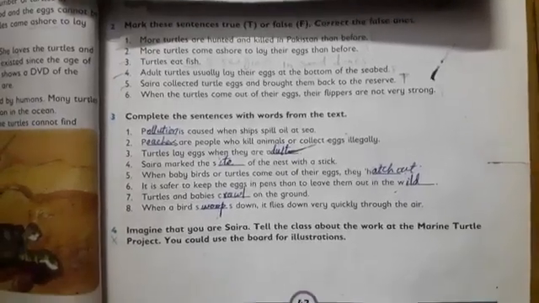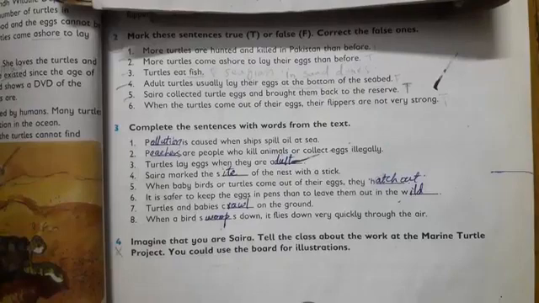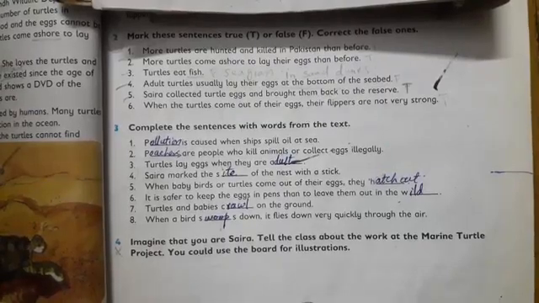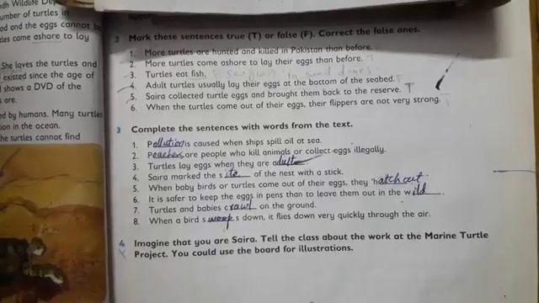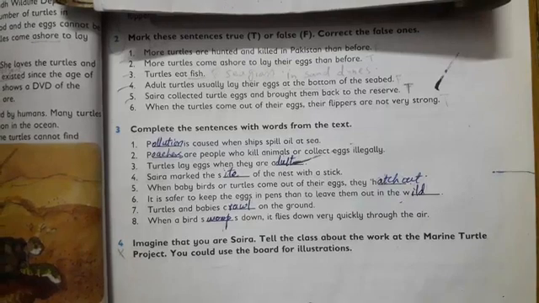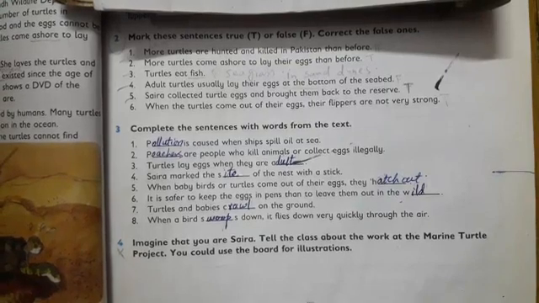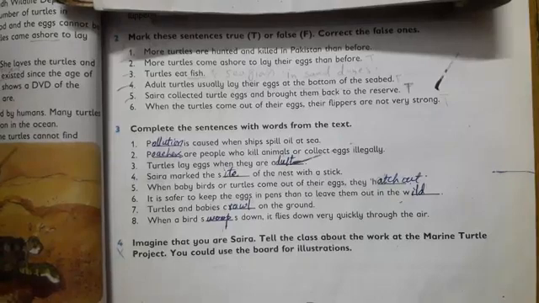Come to question 3. Here you have to complete the sentences with words from the textbook. We have come across some words in the text, so we have to pick them up from the text and fill them in here. First one: pollution is caused when ships spill oil at sea. Second one: poachers are people who kill animals or collect eggs illegally.